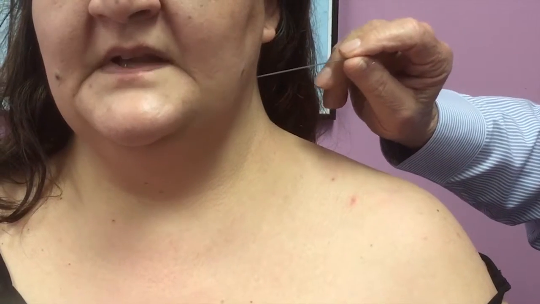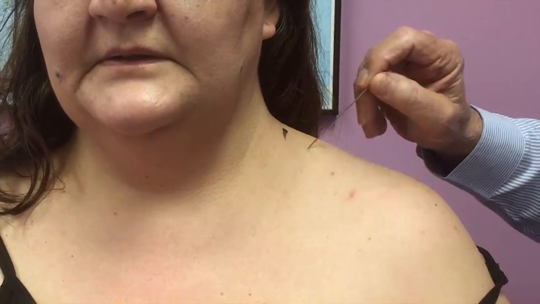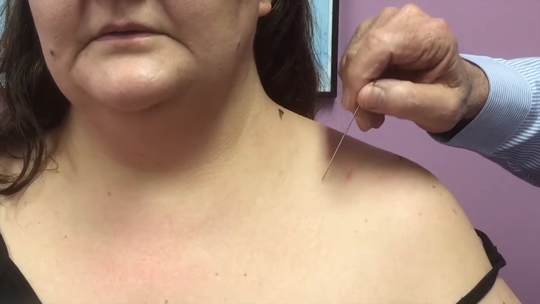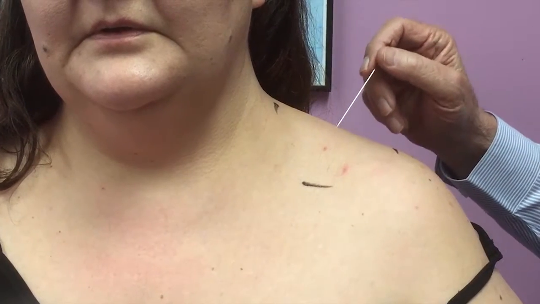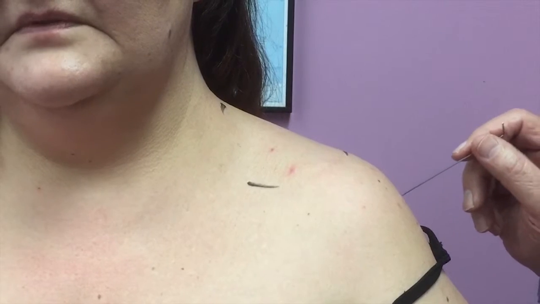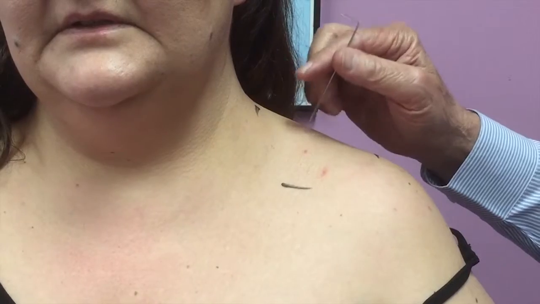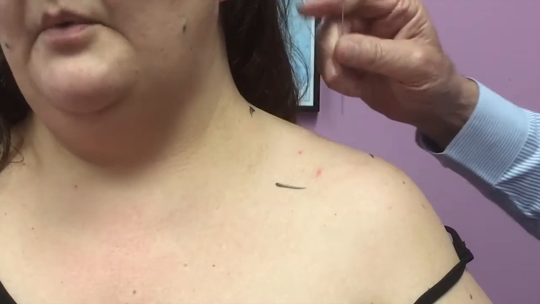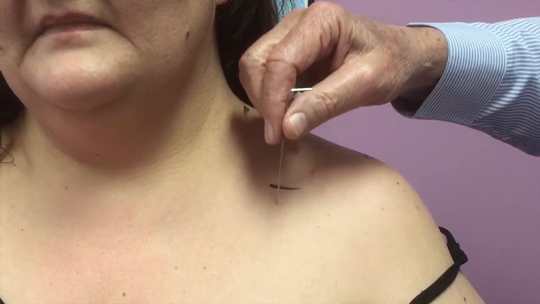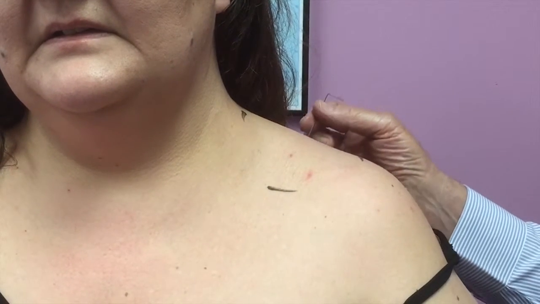Is this sharp here? Yes. Tell me when it gets a bit blunt. Blunt. Tell me when it gets sharp again. Sharp. Tell me when it gets sharp again. Sharp. Sharp here? Yes. Tell me when it gets blunt. Blunt. Tell me when it gets sharp again. Sharp. Sharp here? Tell me when it gets blunt. Blunt. Sharp here. Yes. Tell me when it gets blunt.